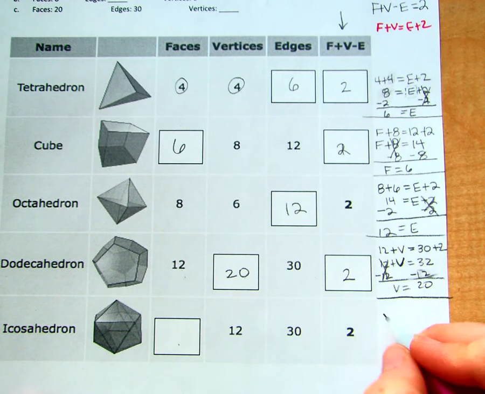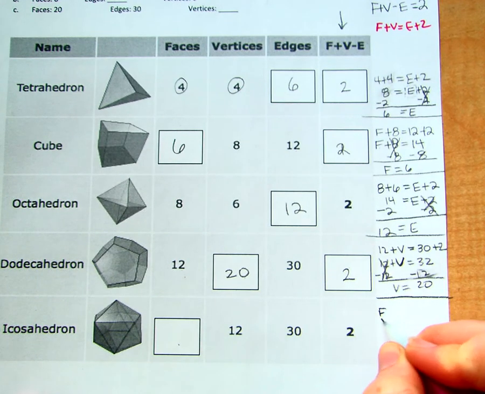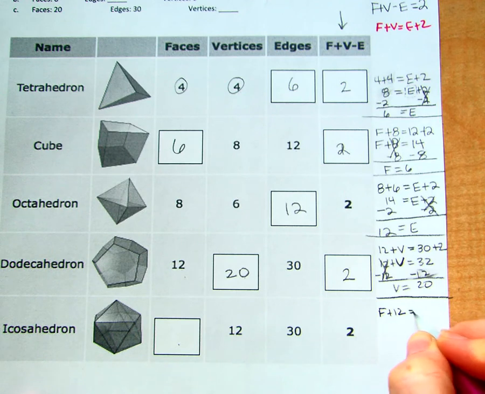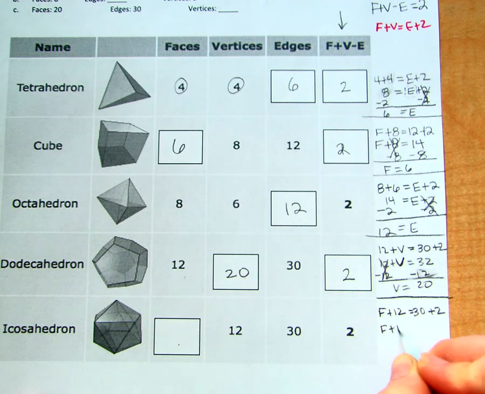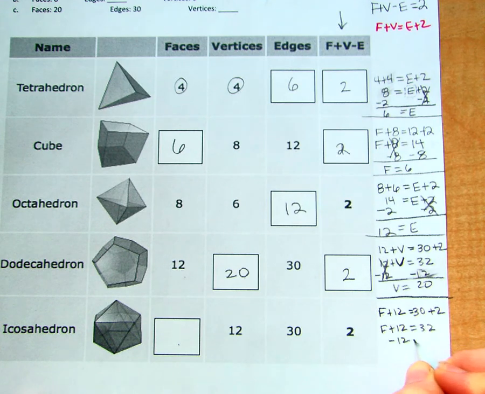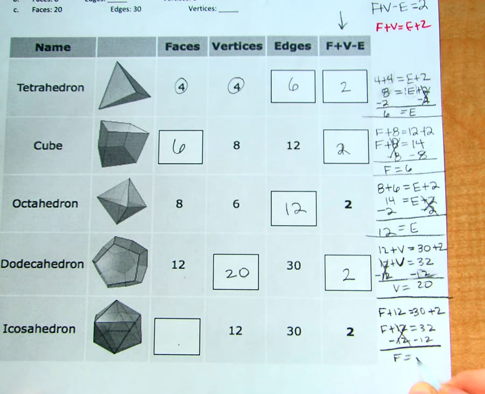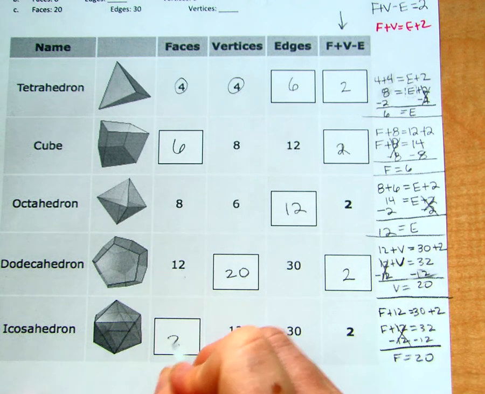And one more time. Faces is my unknown. So F plus 12, faces plus vertices equals edges plus 2, so faces plus vertices equals 32. And then just subtract 12, and you're going to get faces is 20.